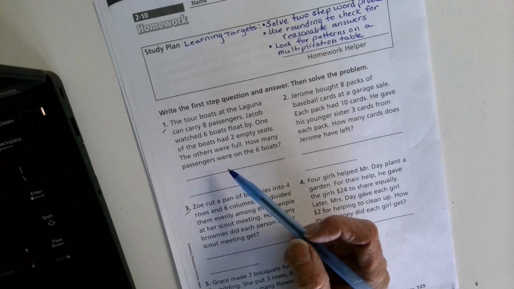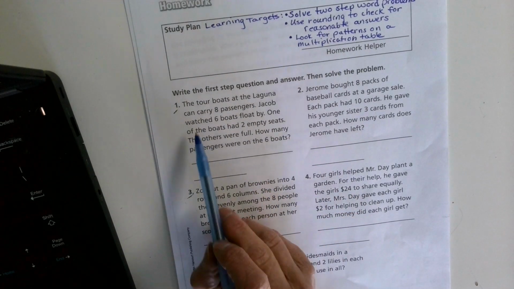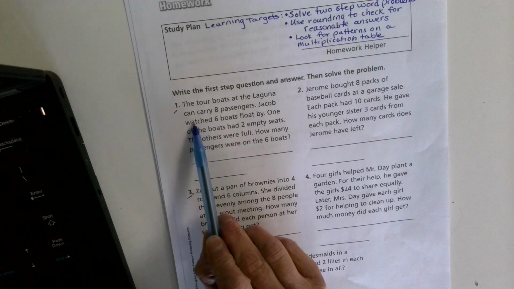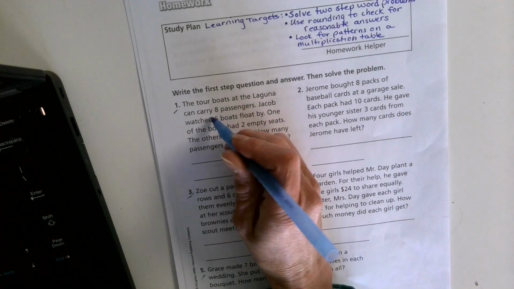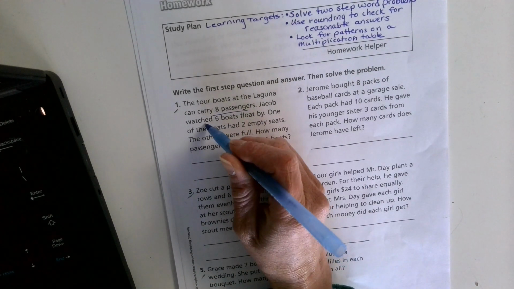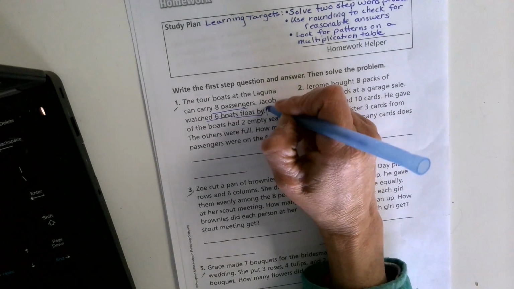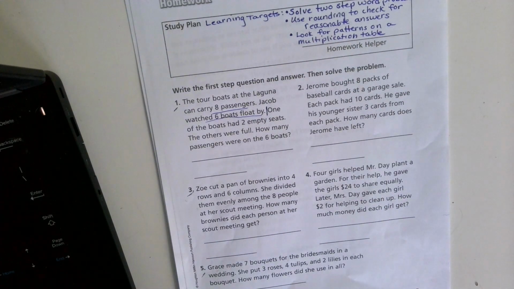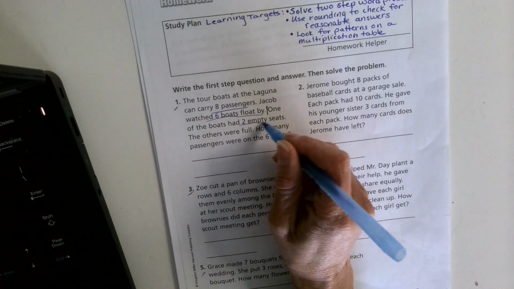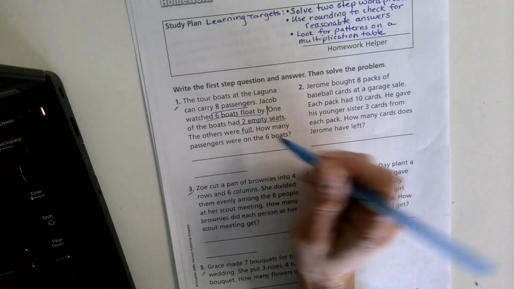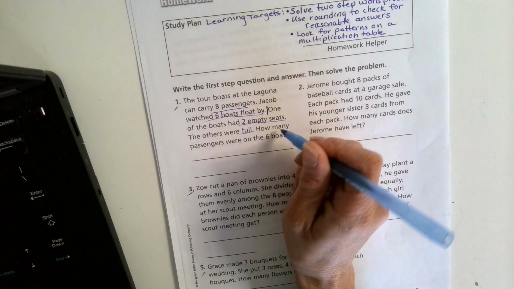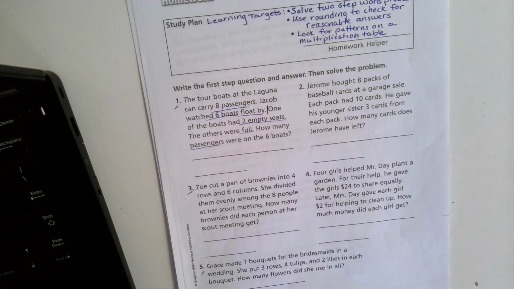So I want you to continue with those steps as we solve two-step word problems. The first one we're going to look at is number 1. The tour boats at the Laguna can carry 8 passengers. Jacob watched 6 boats float by. I'm thinking that's going to be my first step. One of the boats had 2 empty seats. The others were full. How many passengers, that's my unit, were on the 6 boats?